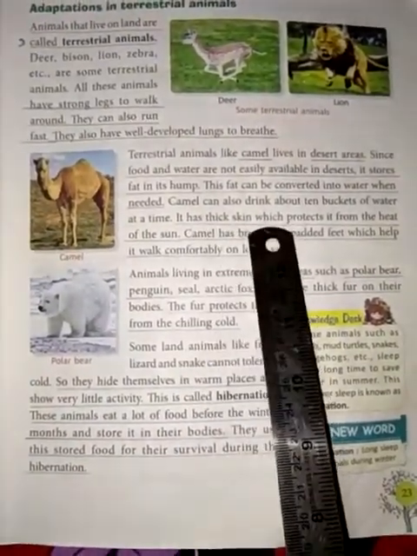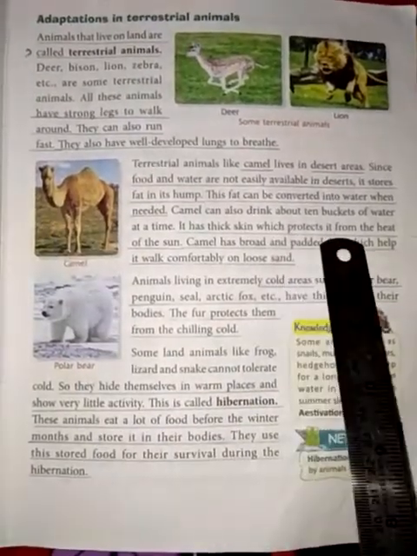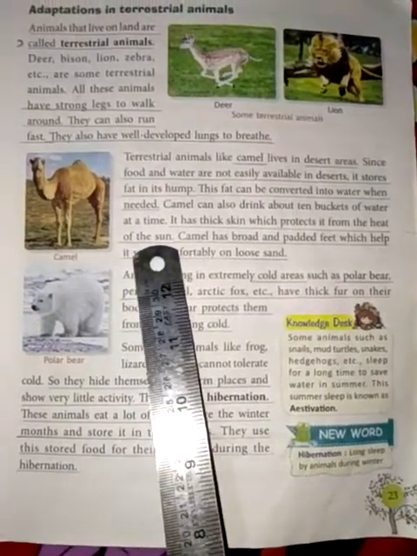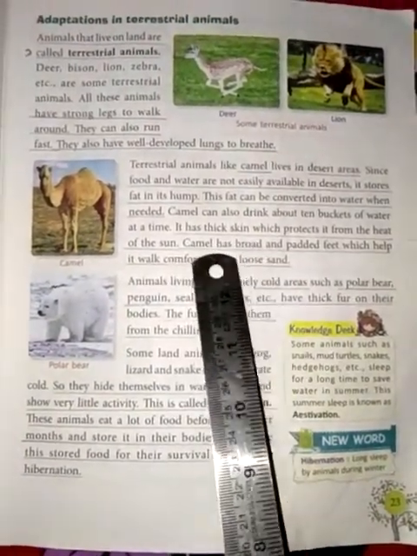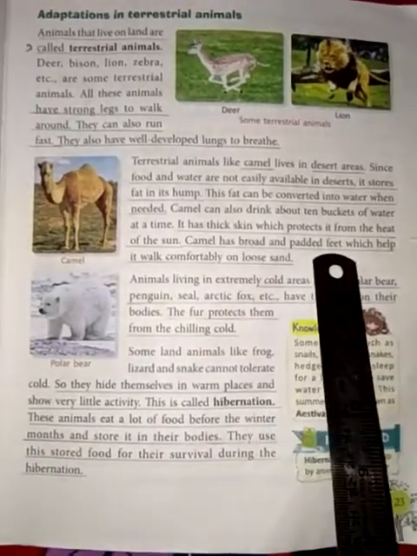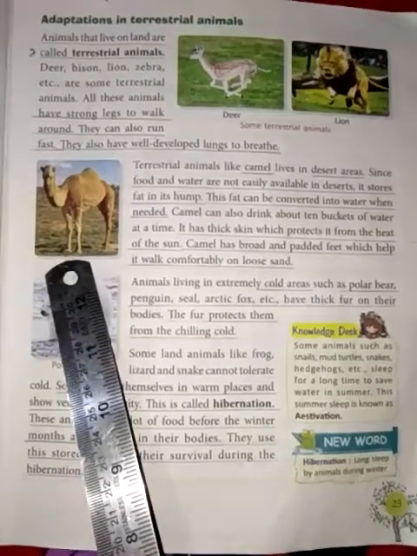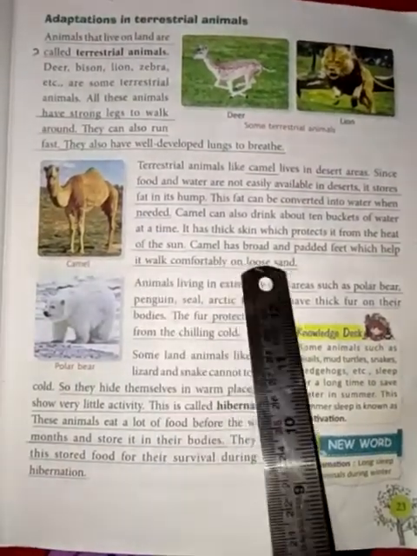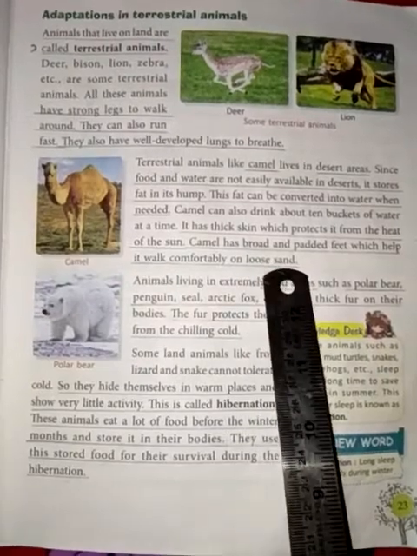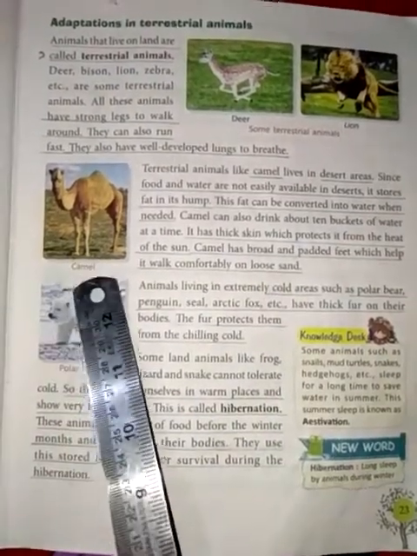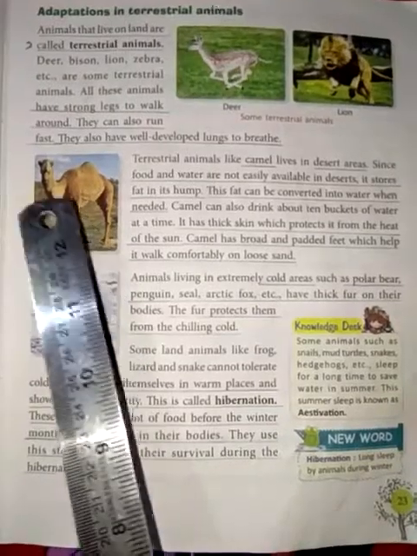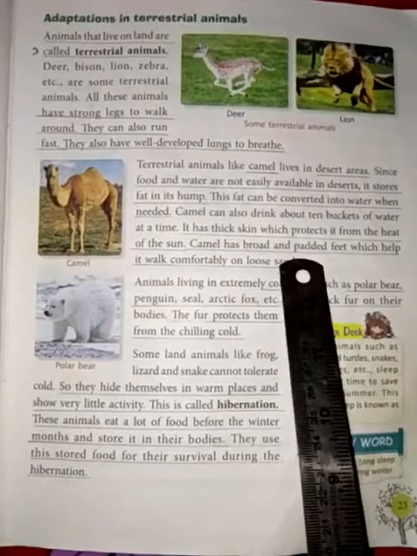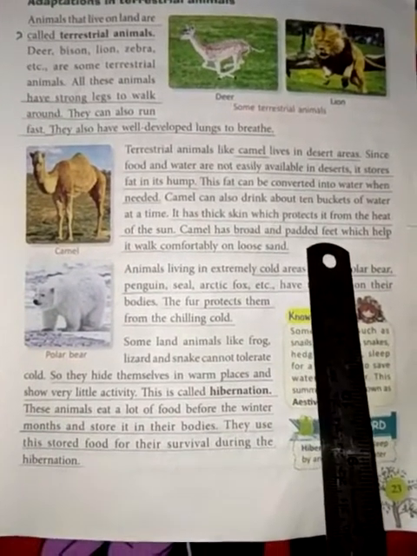It has thick skin. Why do camels have thick skin? To protect it from the heat of the sun. Because the desert is very hot, there is the sun's heat there, so it has thick skin to protect from heat. Camels have broad and padded feet. Their feet are broad. उनके feet काफ़ी बड़े होते हैं. Why? Because this will help them walk comfortably on loose sand. Sand पे walk करना होता है camel को. Camel is also known as the ship of the desert because it can walk in the desert very easily. And because it has to walk in the desert, it has broad and padded feet which will help it to walk.